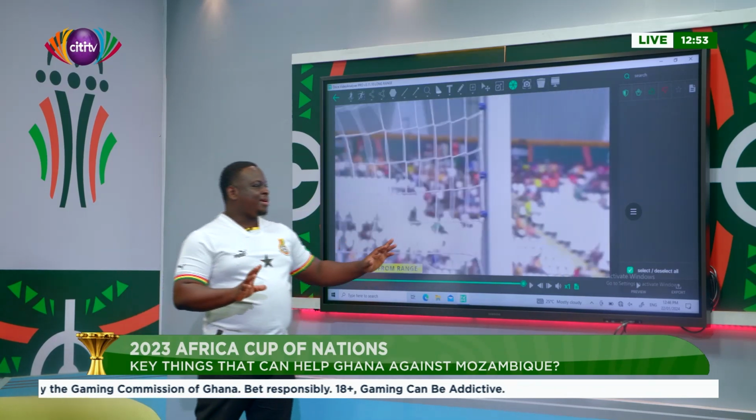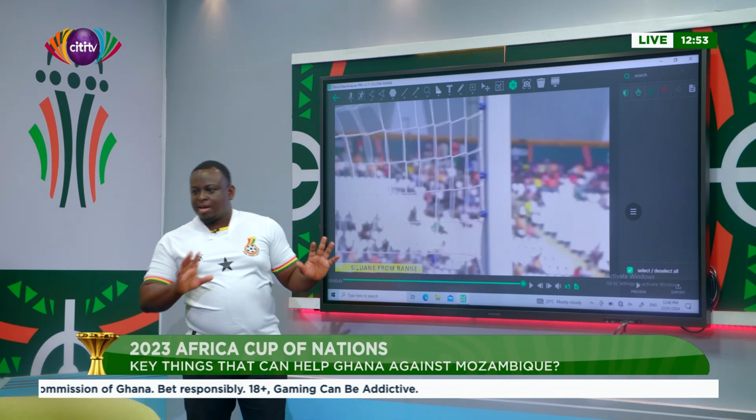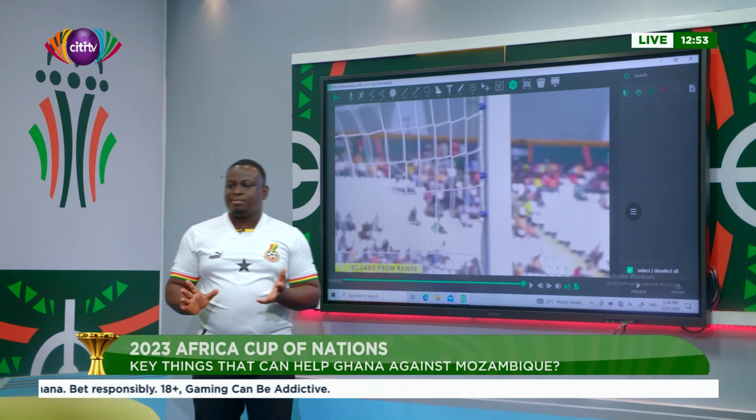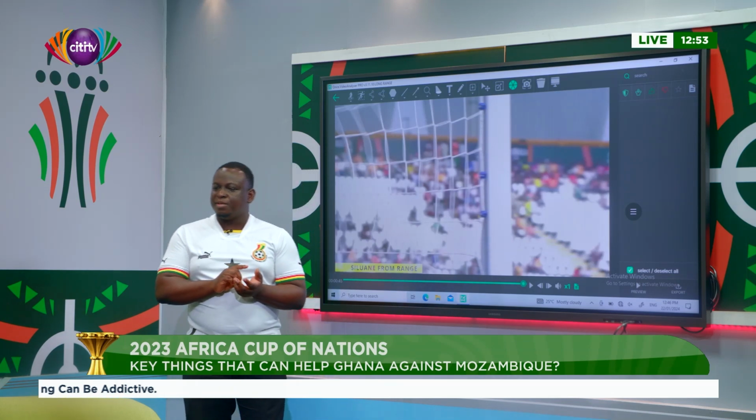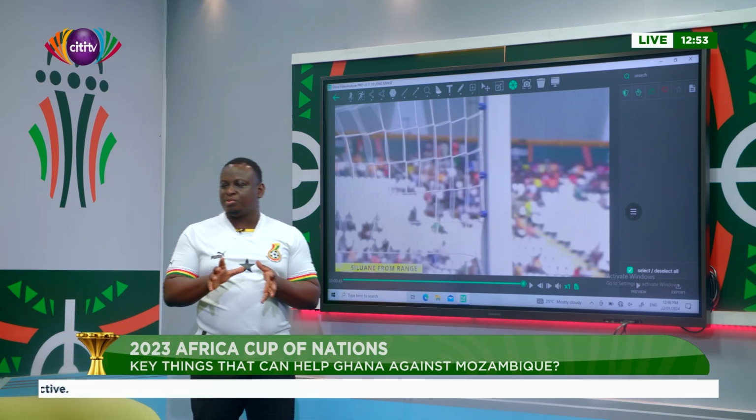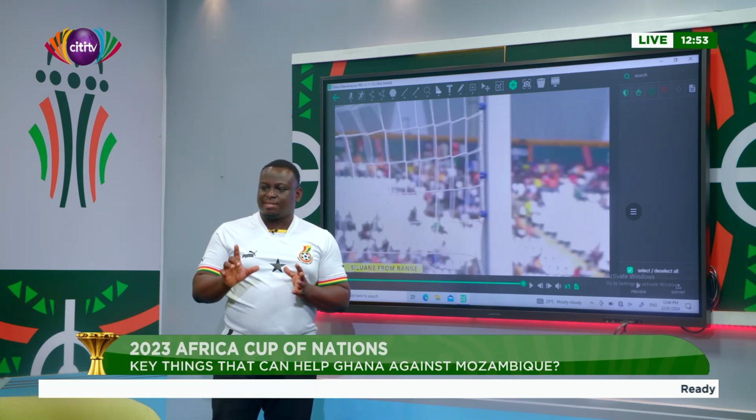One other area the Black Stars can take care of, which I can't show right now, are the set pieces. So far in this competition, the set pieces have proven to be the Black Stars' main source of attacks or main source of chances.